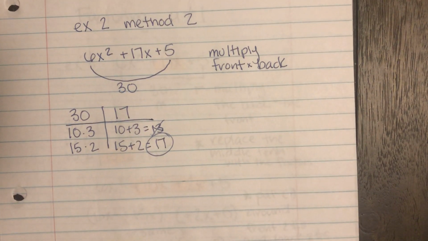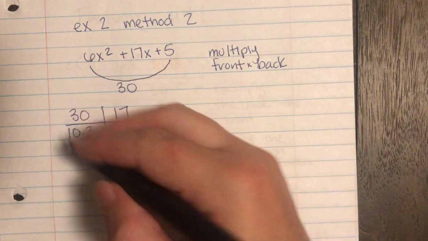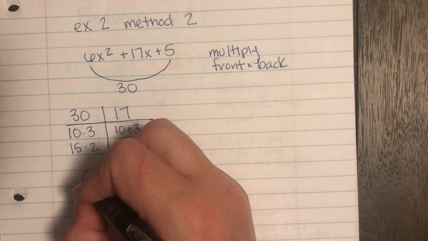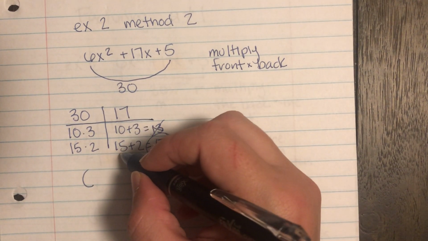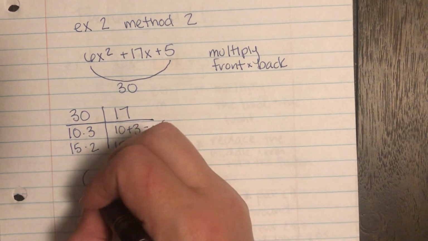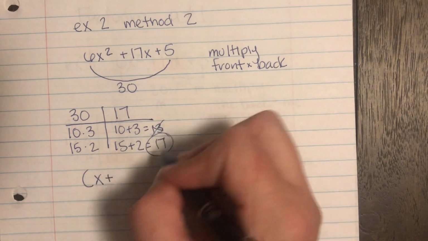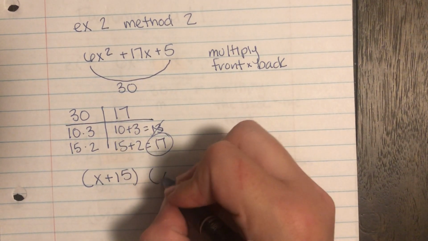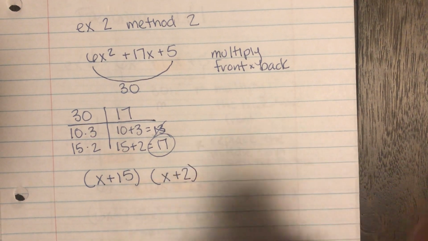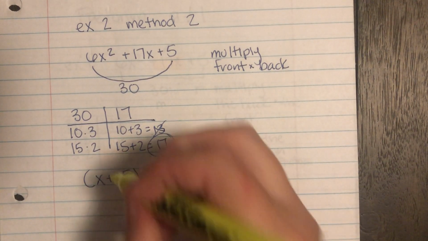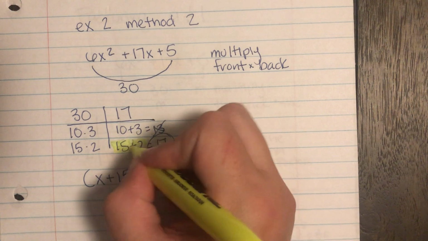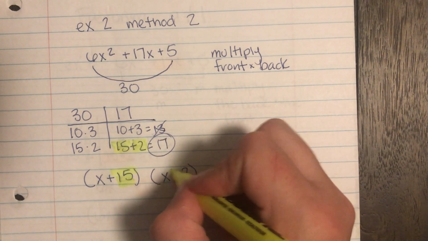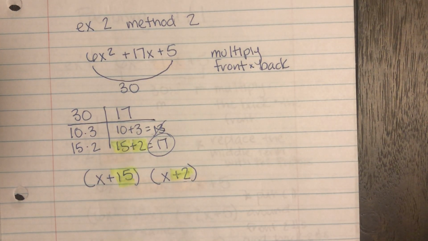All right, so this one goes back to what we did when we were solving the a equals 1 problems. We're going to rewrite this problem as if it were the a equals 1 problems. We're going to write it as x plus 15, and then we're going to rewrite it as x plus 2. So instead of putting it in the middle of the equation, we've now put these two at the back of the equation.